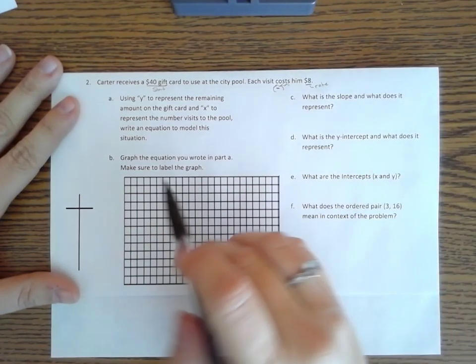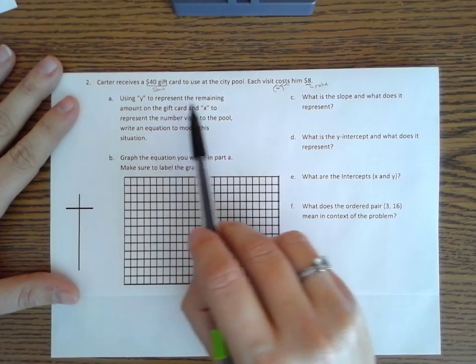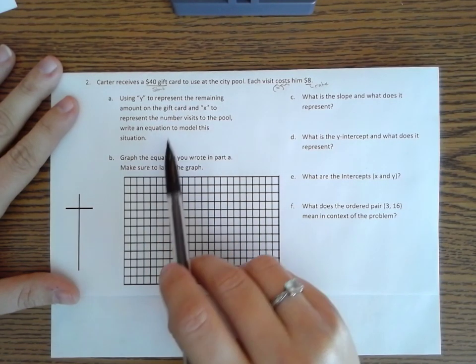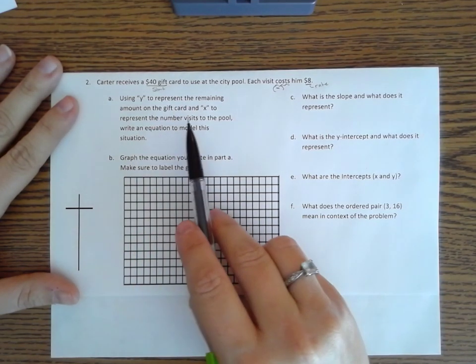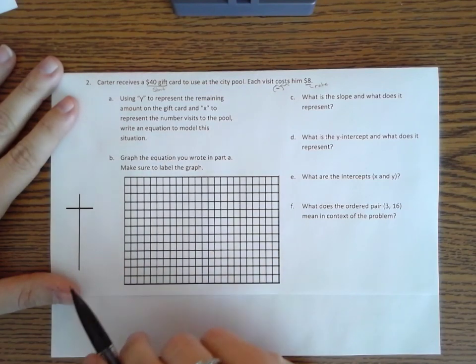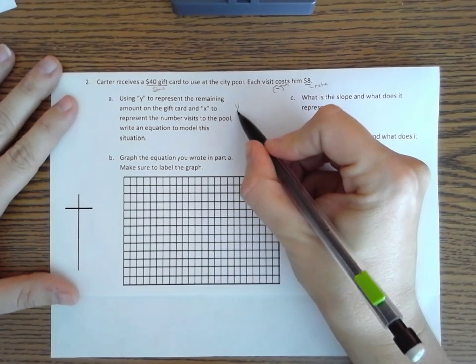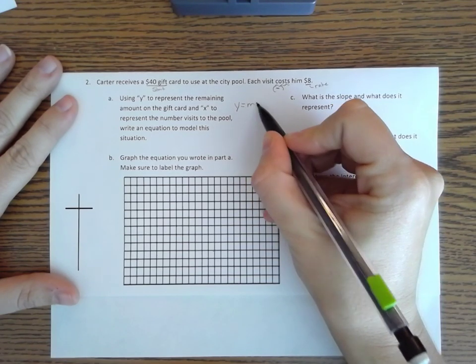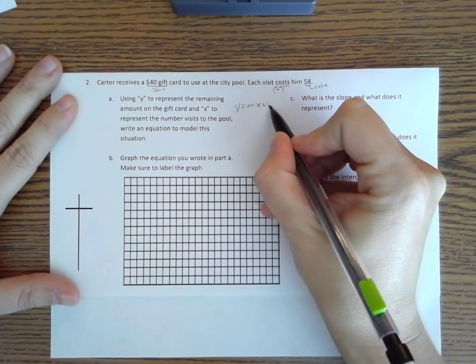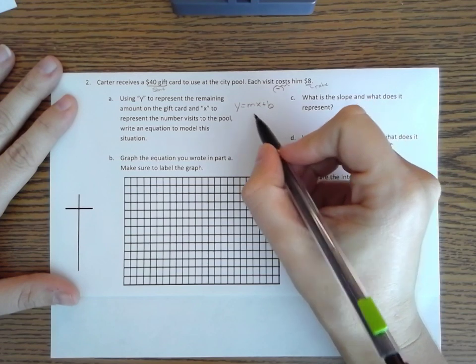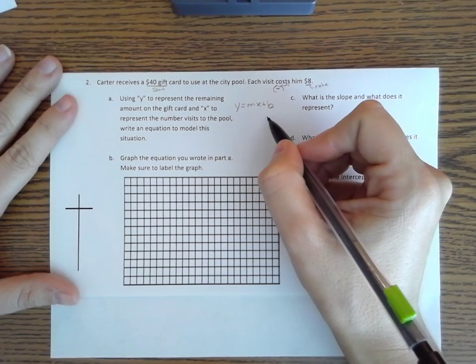Okay, so part A says using Y to represent the remaining amount on the gift card and X to represent the number of visits to the pool, write an equation to model this situation. So remember, when we are writing equations right now, everything we're doing is linear equations. So we should be using our slope-intercept form.